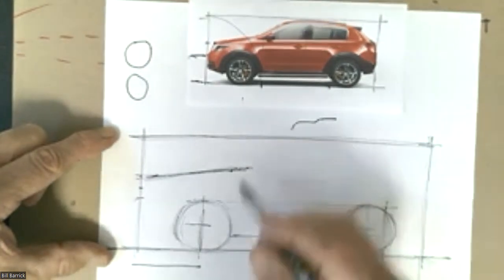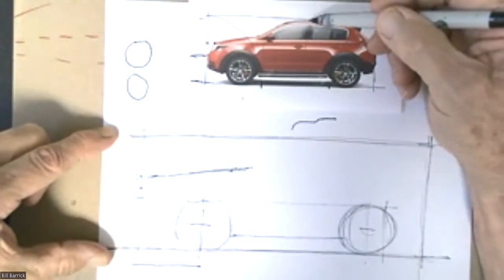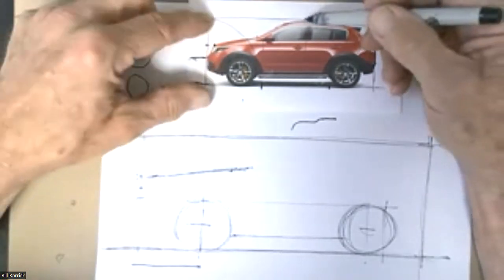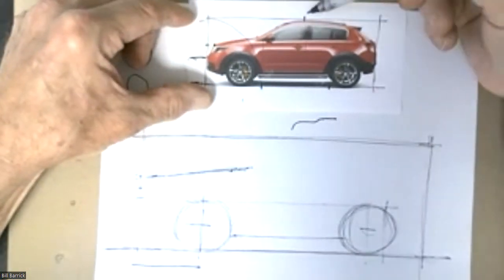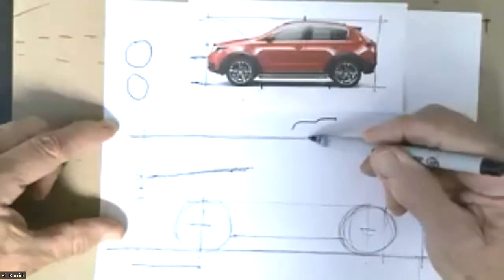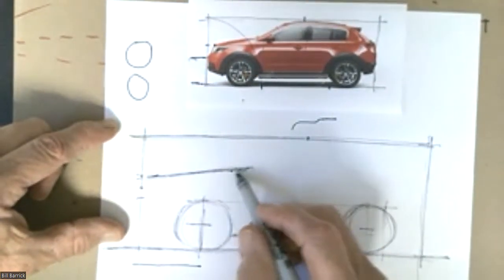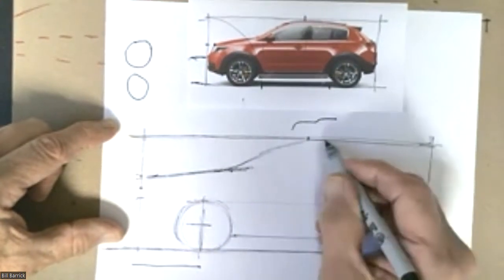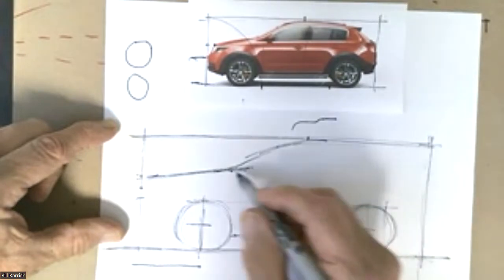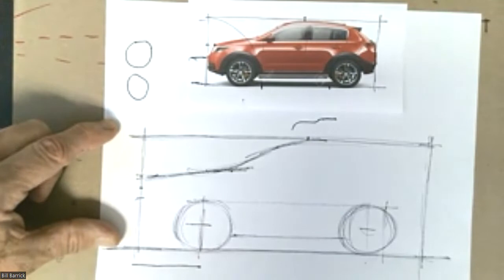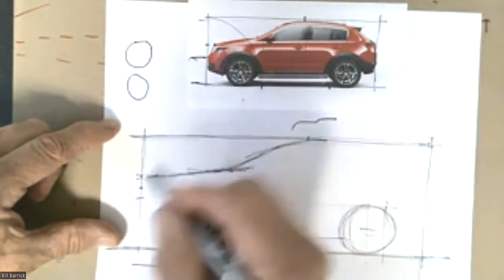Okay. And then the windshield starts here, and it looks like the apex, or the highest part of the roof, is right about here, slightly off center. So I'm right about in here. So there's the top of the roof, the high point of the roof. And so I can kind of come up something like that. Okay. Now I'm going to come back to this part.